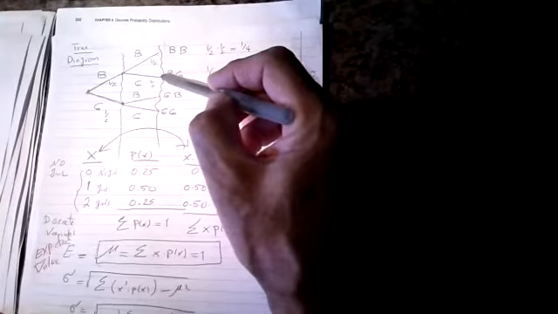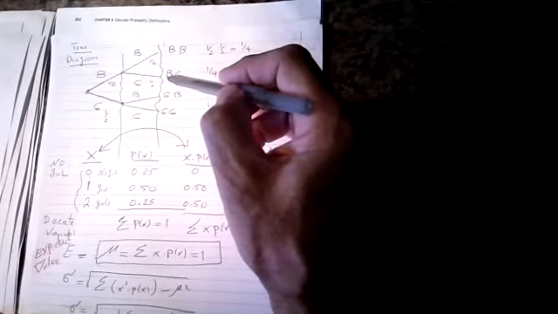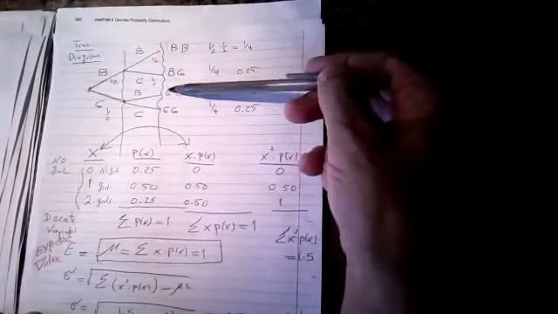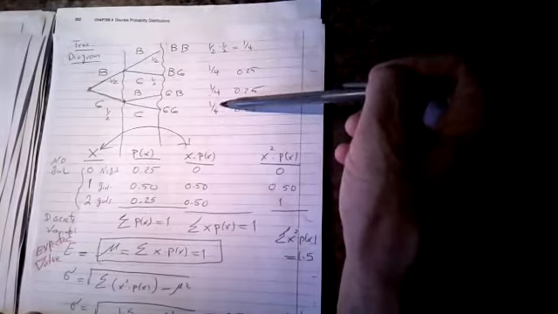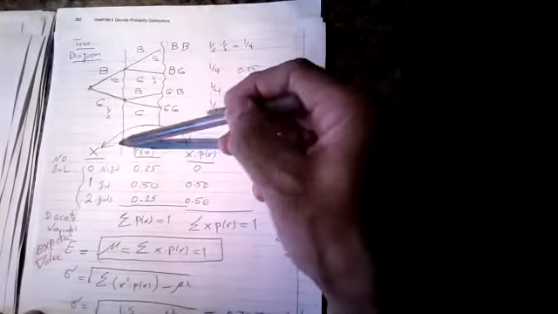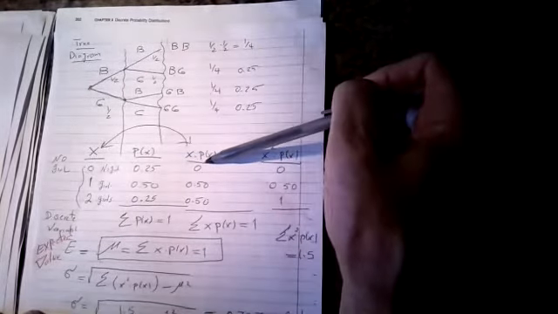If the first one is a boy, the second one might be a girl. So what is the probability that the first one is a boy and the second one is a girl? The same thing. And if the first one is a girl and the second one is a boy, the probability remains the same for all of them, okay? Now we want to have the probability distribution table.